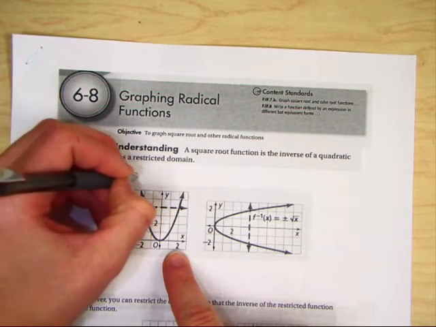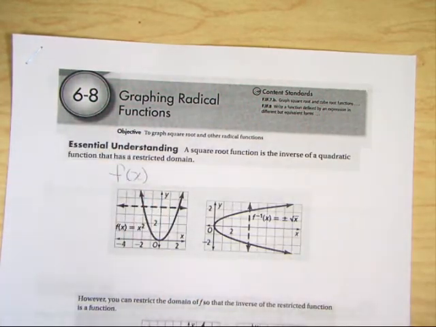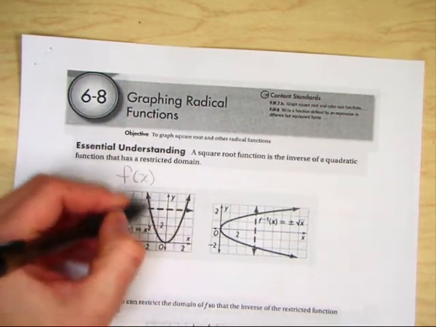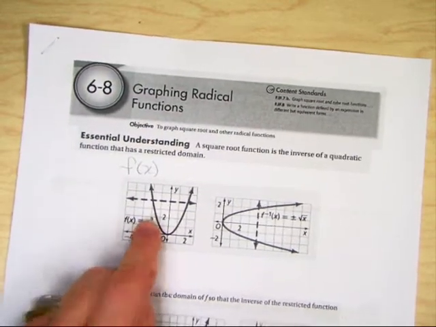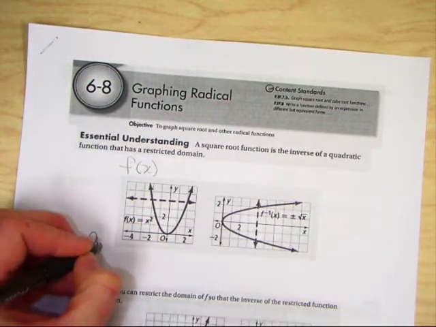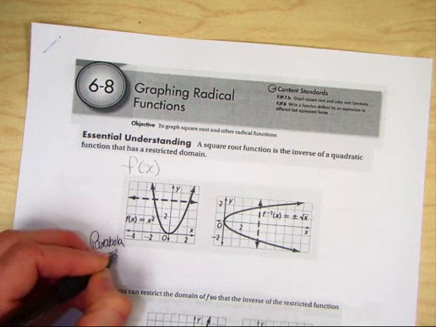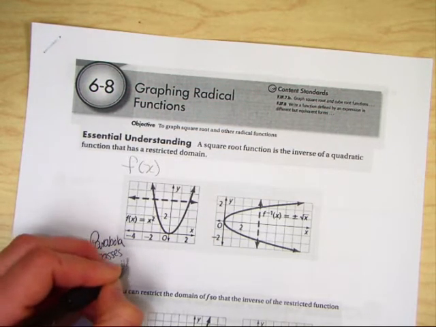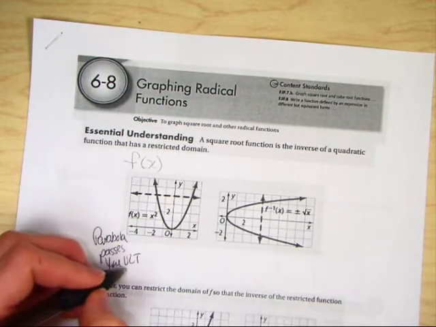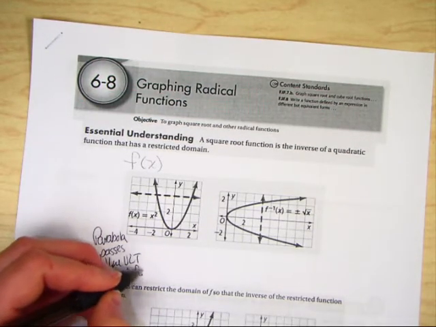Let's say that you have f of x, and f of x is the shape of a parabola. As you can see, the parabolic shape goes up and down. Now what you need to see here is that the parabola passes the VLT, the vertical line test. Therefore, it is a function.